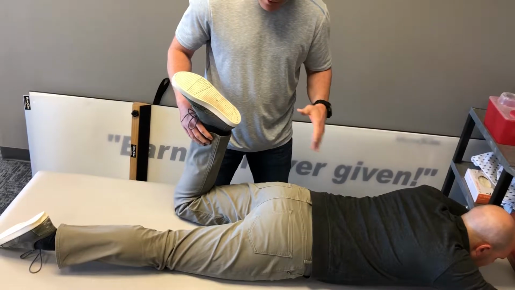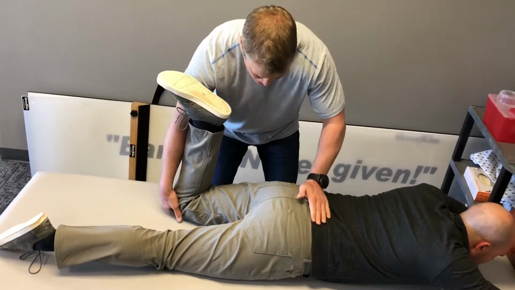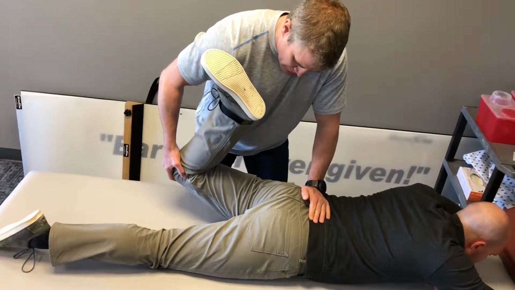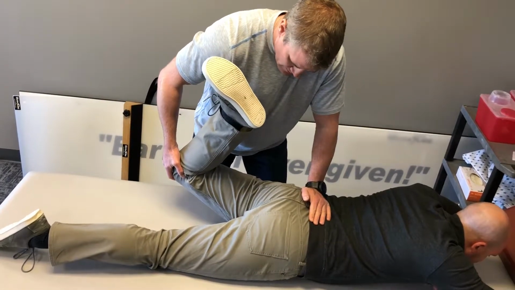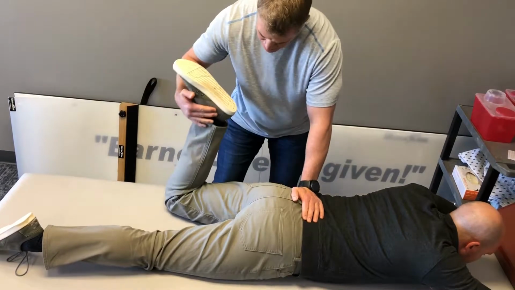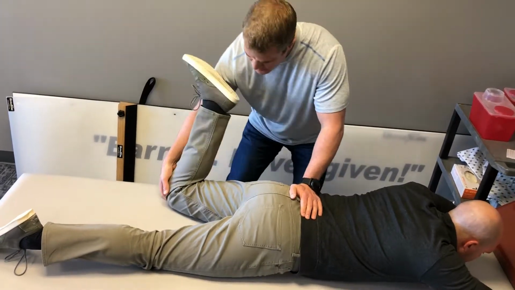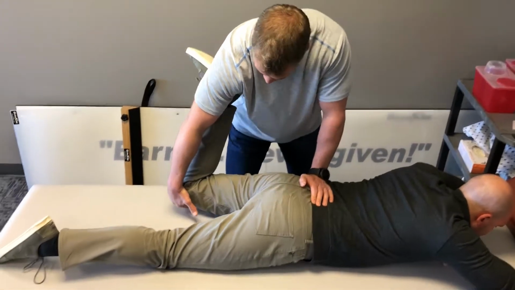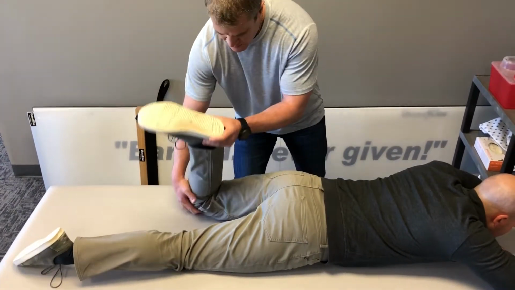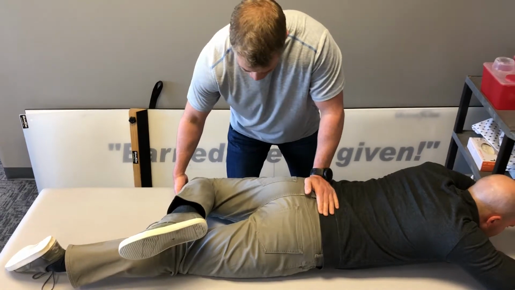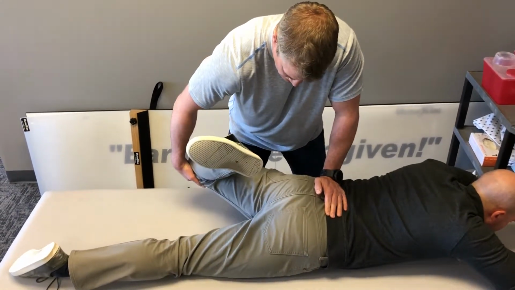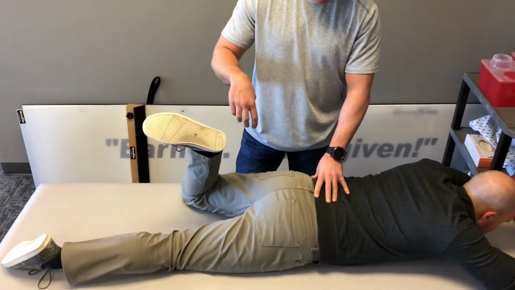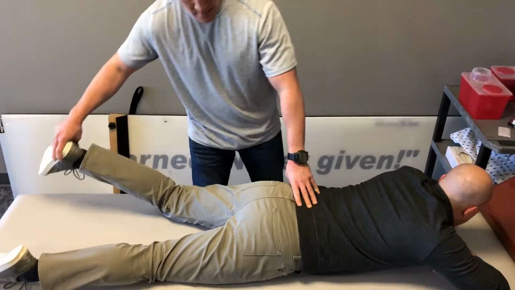And then I would look in prone, have him lift his leg up off the table actively, so extend your hip, Matt, with the hip neutral. I'd have him internally rotate and lift, Matt, actively. And then externally rotate and lift into hip extension. Again, actively comparing both sides for a CAM evaluation.